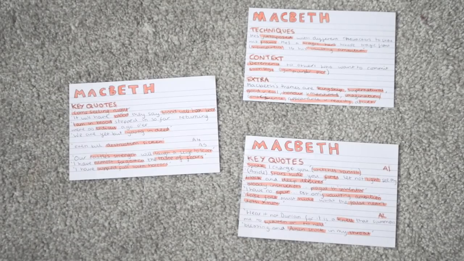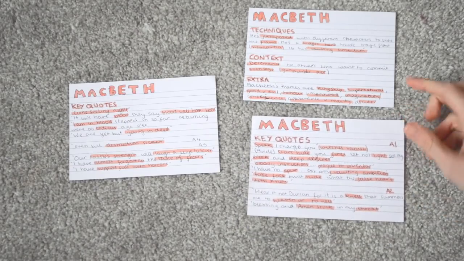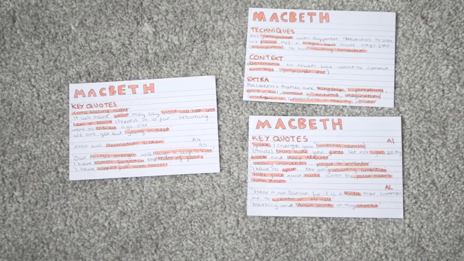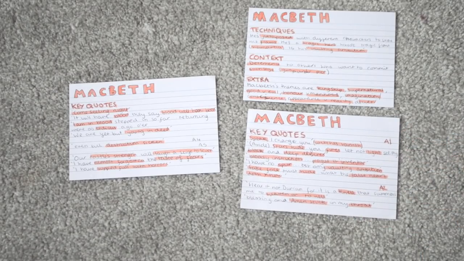On one side I've got my key quotes, and I've highlighted parts which are easy to remember. I've also got what acts they are from, so when referencing the text I know whereabouts it came from. From that I can comment on structure, and already knowing the basics of what happens in Macbeth, it's quite easy for me to make something up along the lines of: this happened at the start because of this, or this happened at the end because of this, and the character's progression in this.